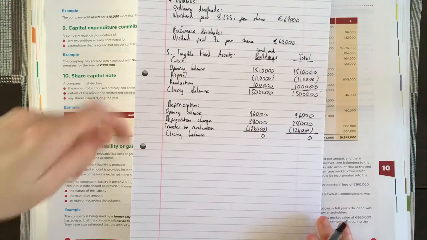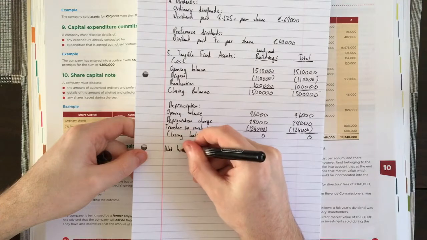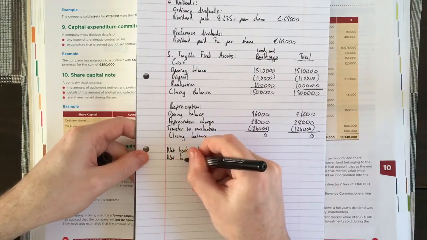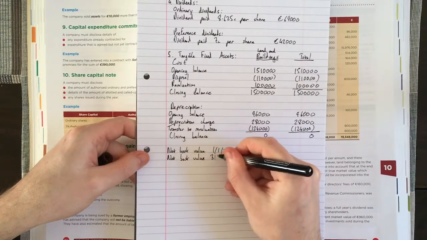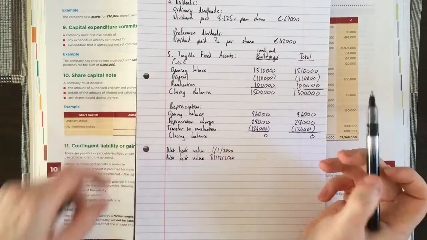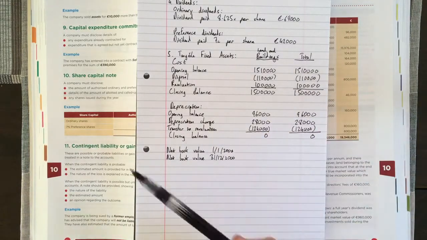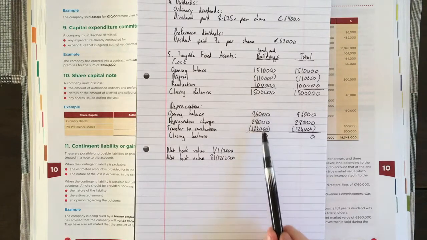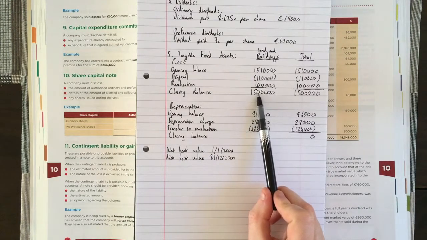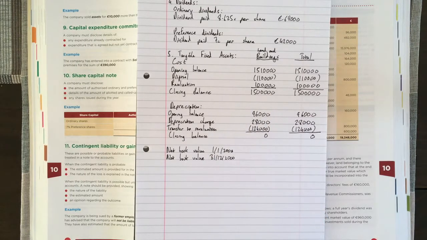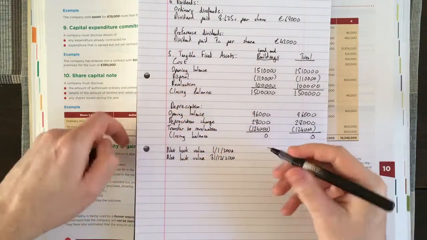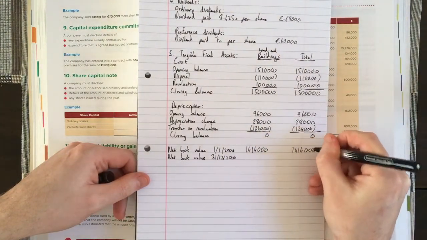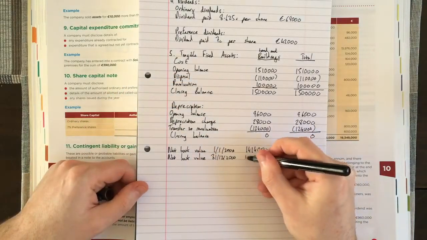All I'm doing now is my net book value. Net book value on the 1st of January 2000, and net book value on the 31st of December 2000. At the start of the year, net book value is cost less accumulated depreciation. So your 1.51 take away your 96 is going to give your net book value at the start. Your closing balance is then your 1.5 take away 0. That's going to give you your net book value at the end. Okay, so 1.51 take away this 96 grand is 1.414. And then 1.5 million take away the 0 is just 1.5 million.